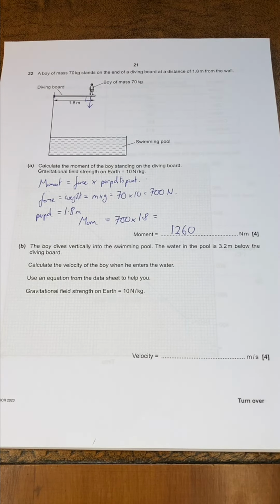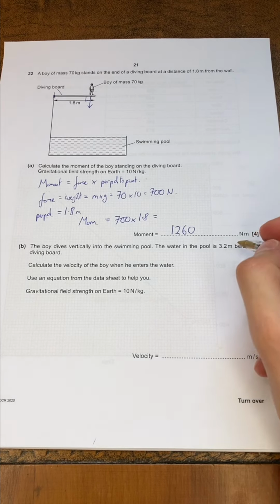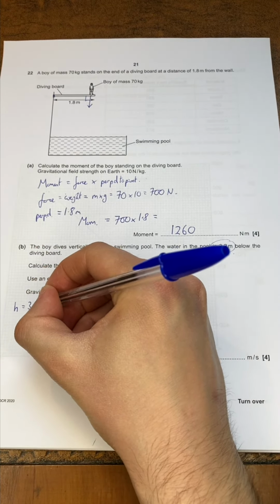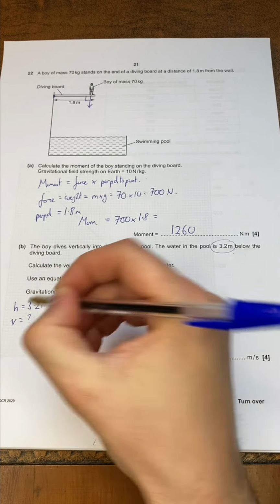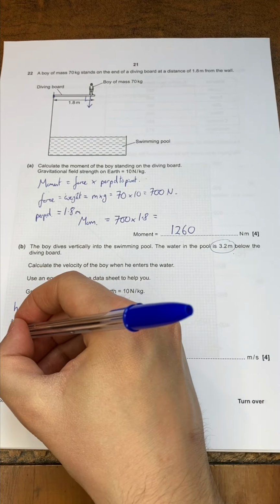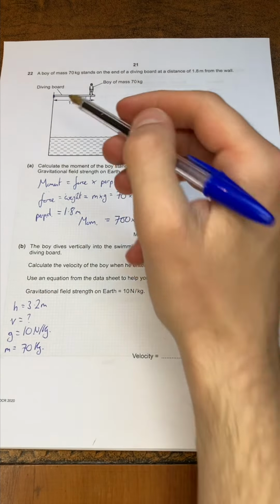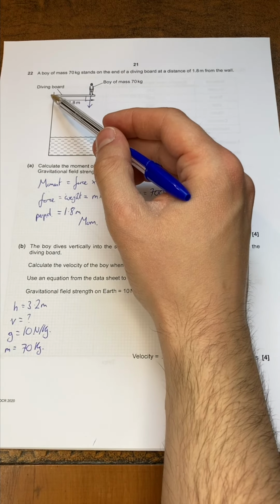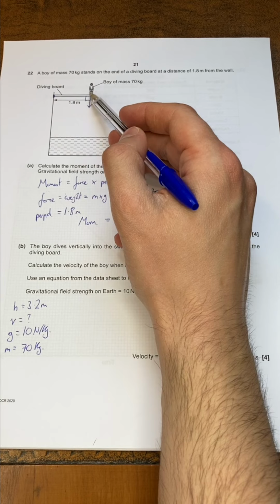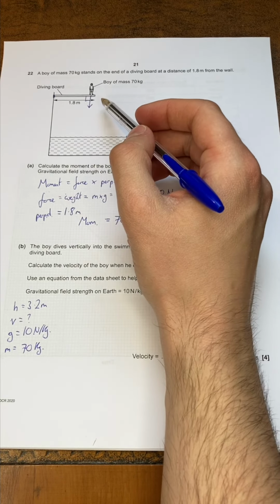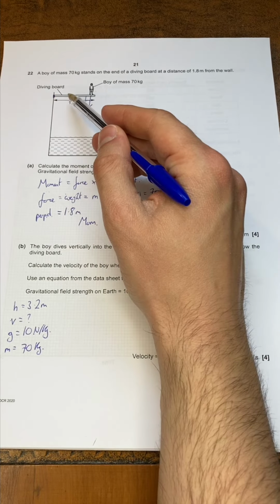Before we have a look at our datasheets, let's see what we've got to work with already. We've got a height, so 3.2 metres. We want a velocity, that's one of our unknowns. We've got gravitational field strength, that's handy, 10 newtons a kilogram. Earlier on in the question we were told the boy's mass, so we might as well note that down too. And whilst the distance from the boy to the wall is 1.8 metres, if he's dropping from there to the water, that 1.8 metres doesn't really give us anything extra. He could be standing anywhere along this board but dropping down.